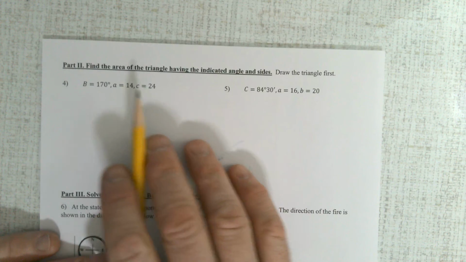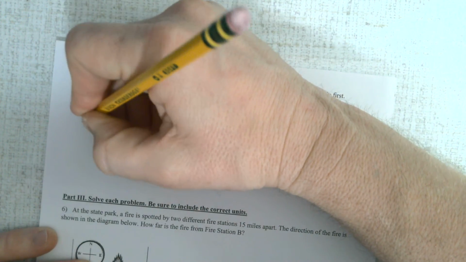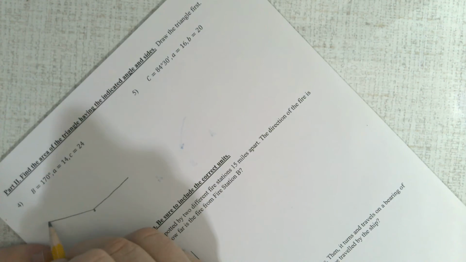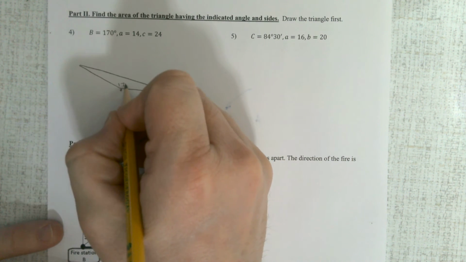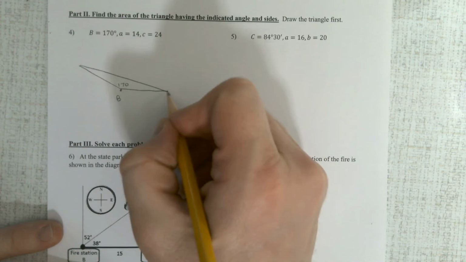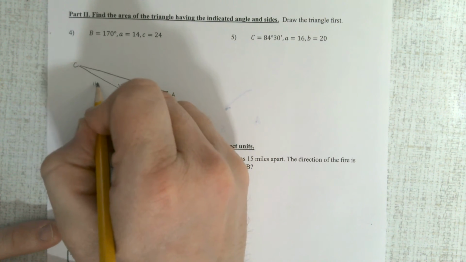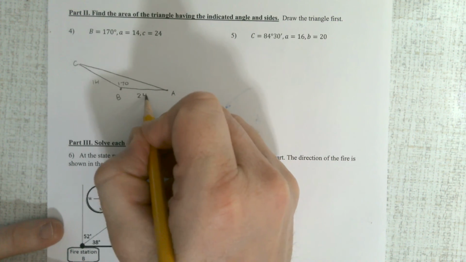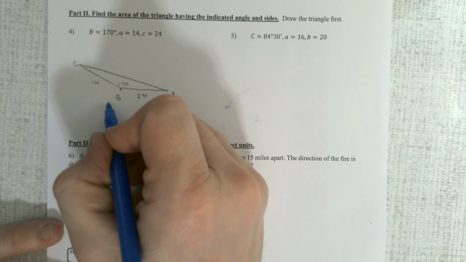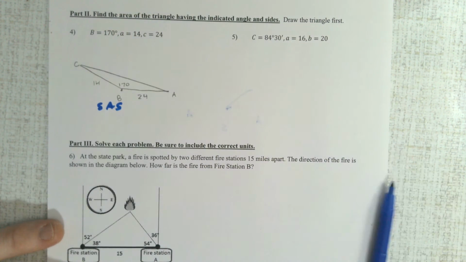Alright, on the back, a couple formulas here. How do you find it? Well, let's draw the triangle first. 170 degrees, well, that's way out here. So we have this triangle, and we have 170 degrees here. And if I call this B and A and C, a is opposite of A, that's 14. And c is opposite C, so that's 24. And what you need to see here is you have, again, an angle. You have two sides with an angle in between.